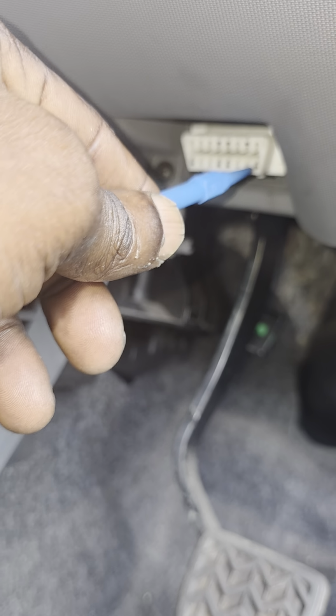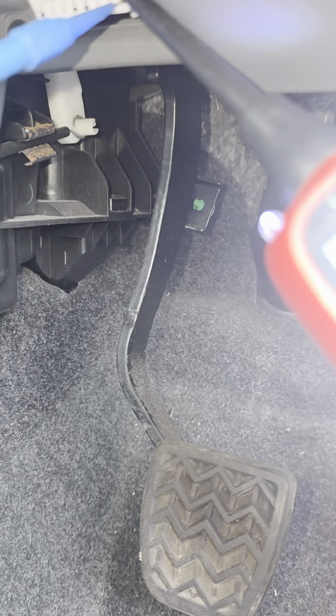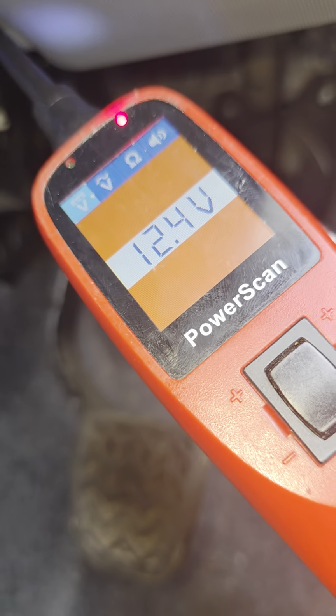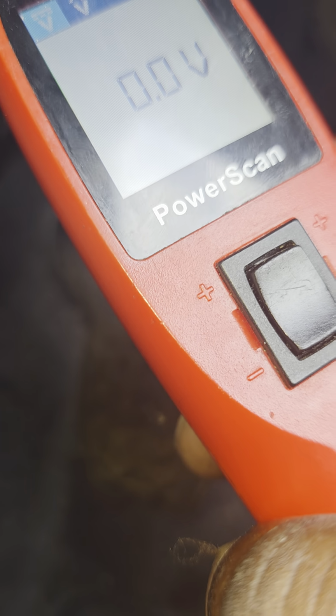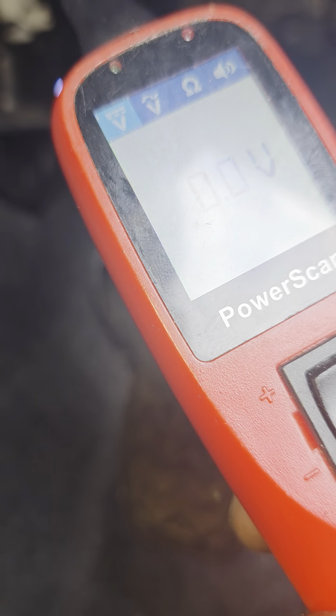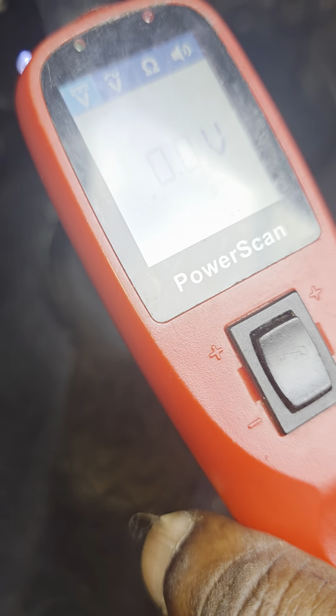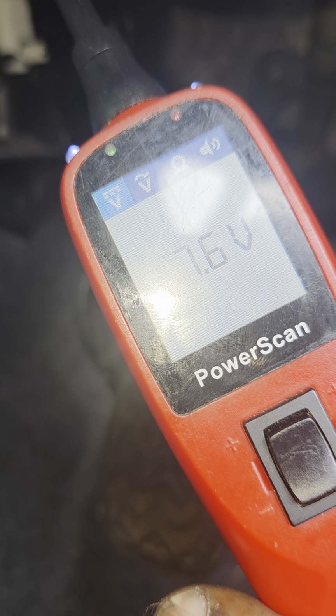So let's start with pin 16. Let's confirm whether it's there. So our 12 volts is there. So the problem might come from one of those grounds. Pin 4 is there. Then pin 5 is supposed to be another ground. You can see, this is where our problem is coming from.